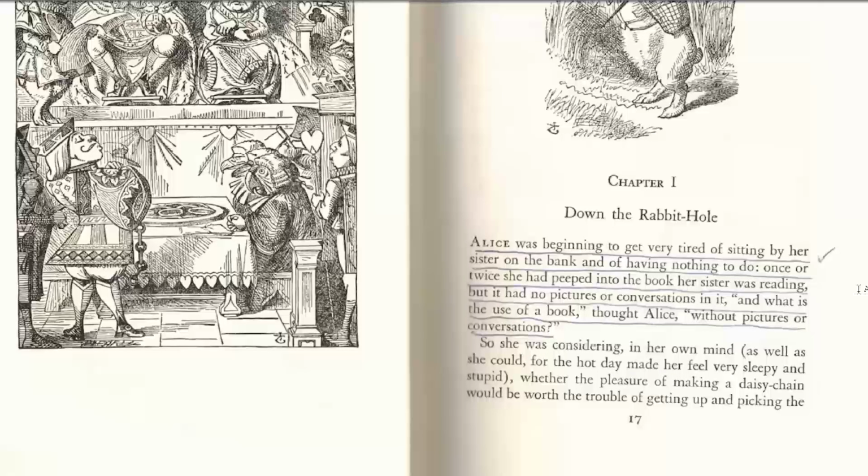And today, what we're going to do is analyze the first page of Alice in Wonderland. The reason we want to analyze this, any book, whether it's Alice in Wonderland or the other classics we're going to read, is that the first page, the first sentence, the first paragraphs are the most important part of the story. It sets the tone, gives us an idea of who's talking.